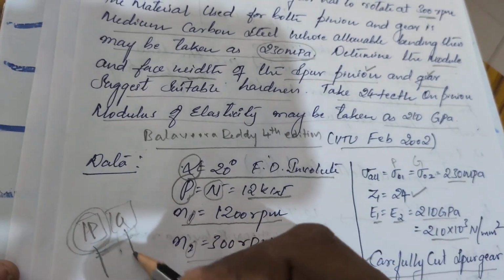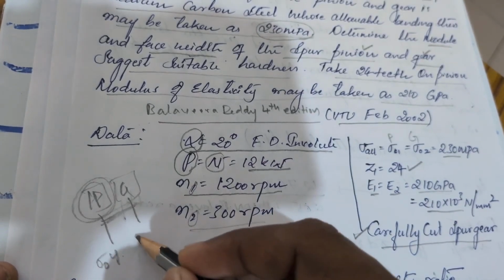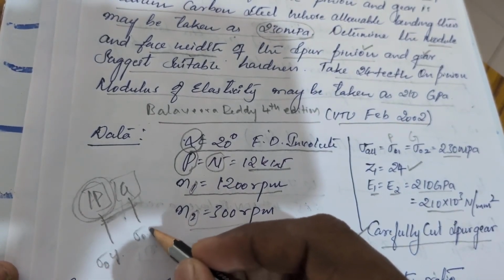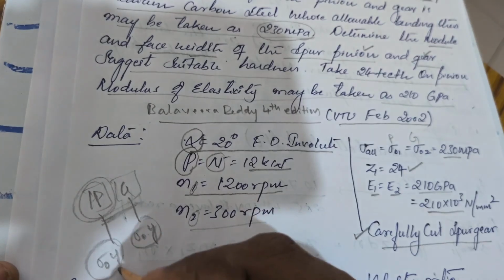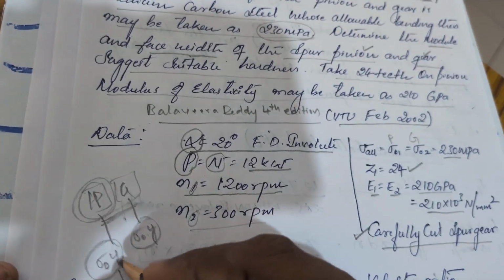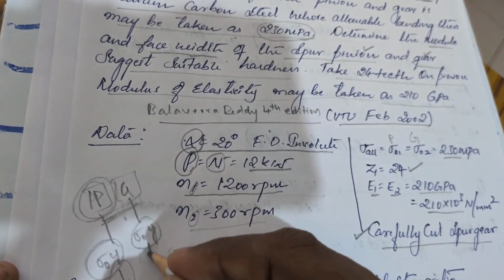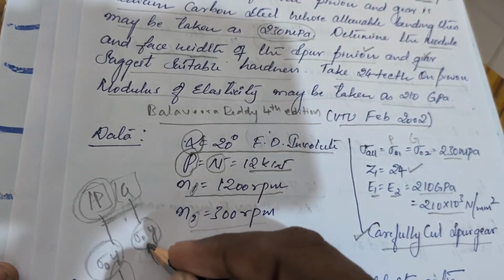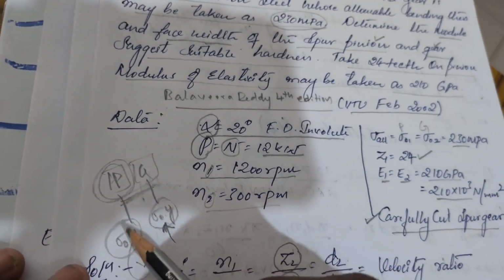If both materials are different, you should calculate sigma naught y for the pinion and for the gear separately. Whichever has the lesser value will be the weaker member, and whichever has the higher value is the stronger member. That you need to make sure. Based on the weaker member, you will be designing the gear.